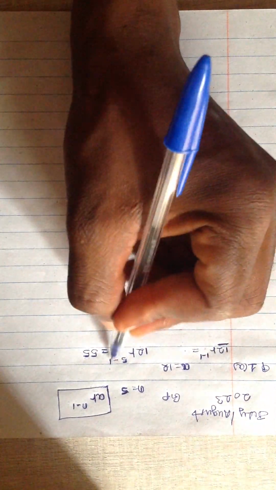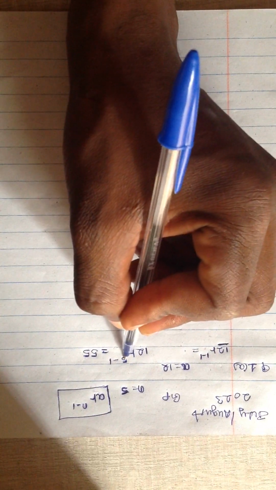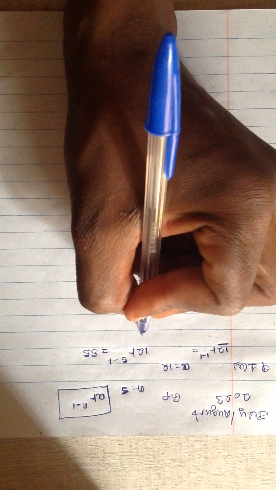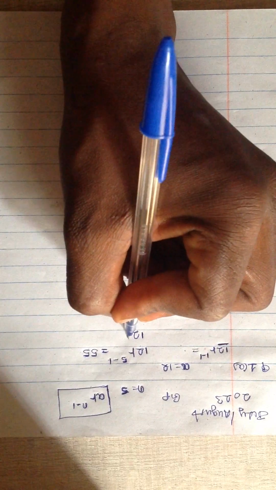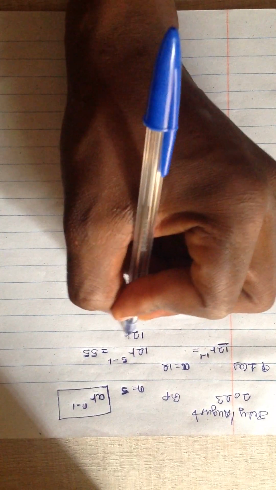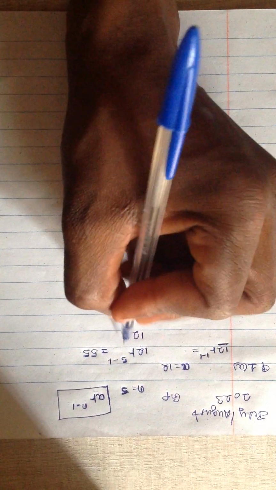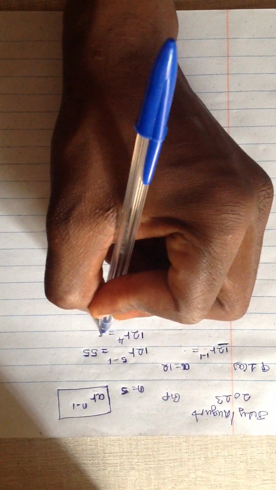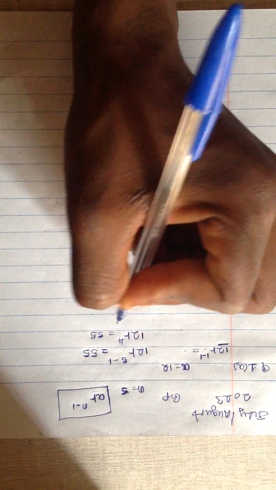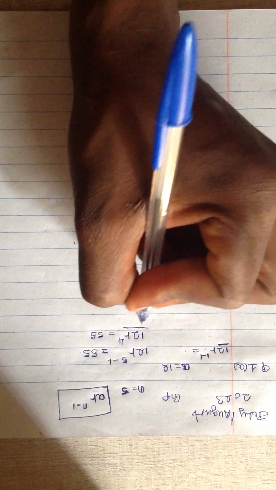What next? Since we have this data here, what are we supposed to do next? We can do the calculations here. What is 5 minus 1? That's 4. So you can have your 12 here. Don't forget your R. And R is the one carrying the 5 minus 1, that's 4, is equal to 55. When you reach this stage, what next? You divide throughout by 12.